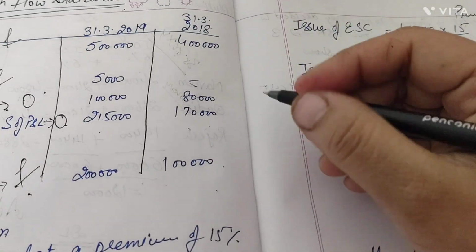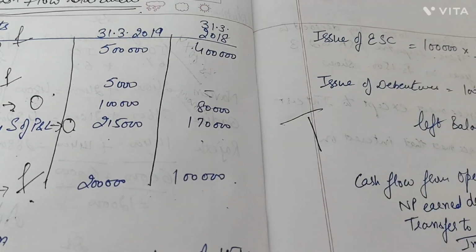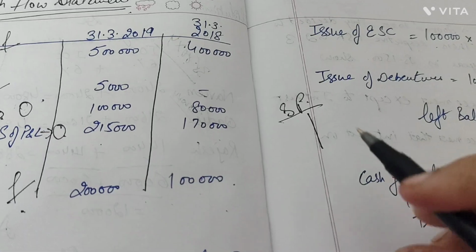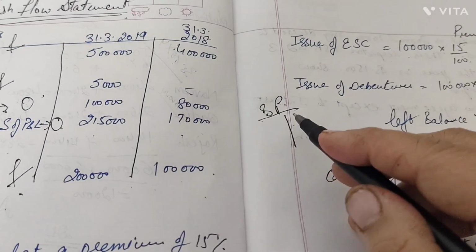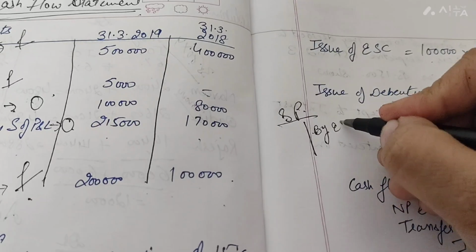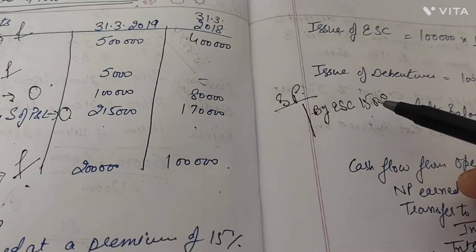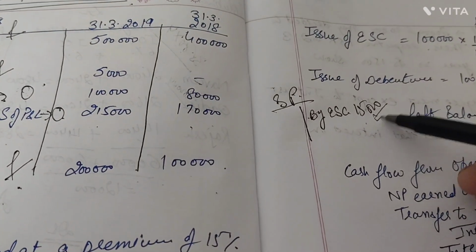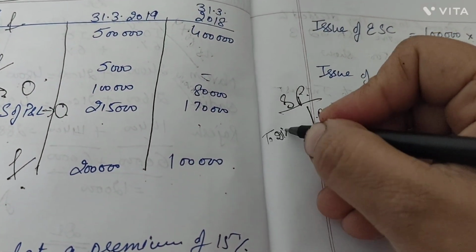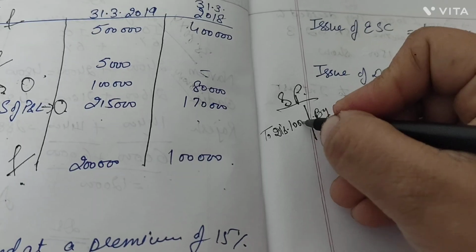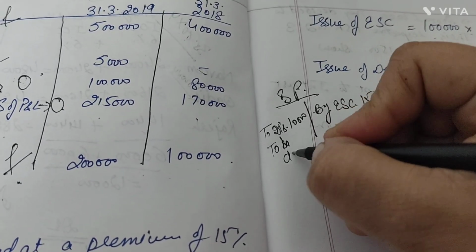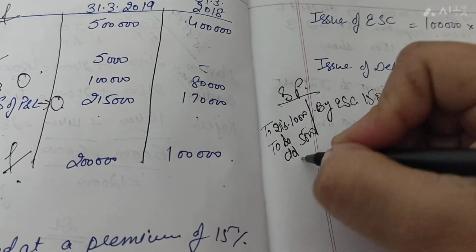Let's see from our security premium account. When we issued the share capital, 15,000 was received as a premium, which was used to write off the discount on issue of debentures of 10,000. So what is the balance in the security premium account?